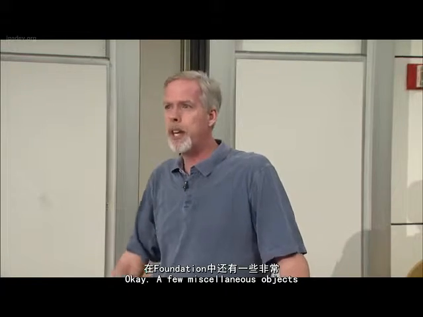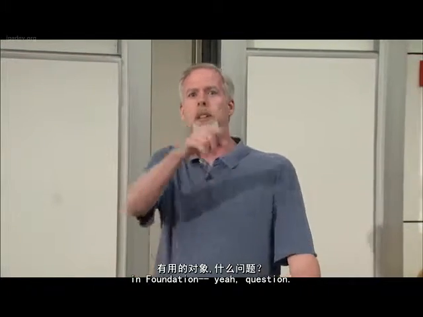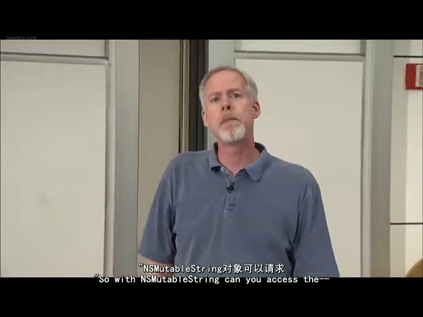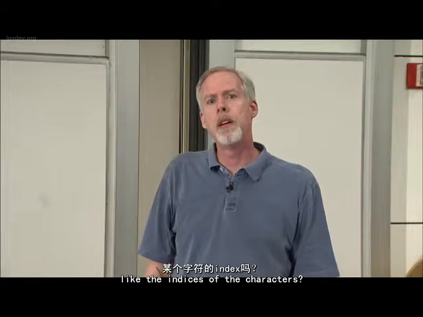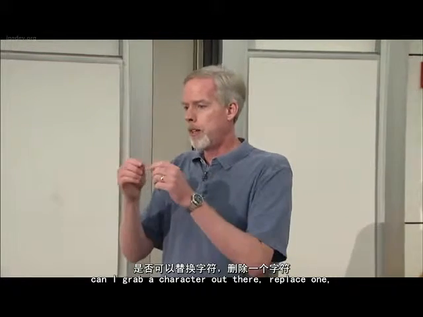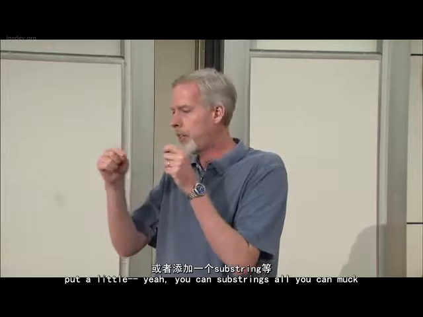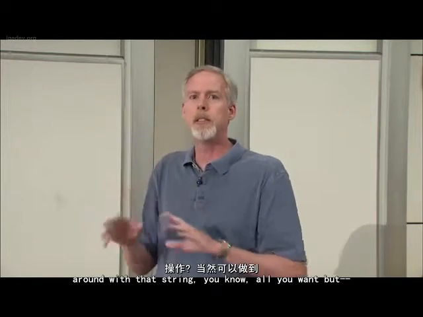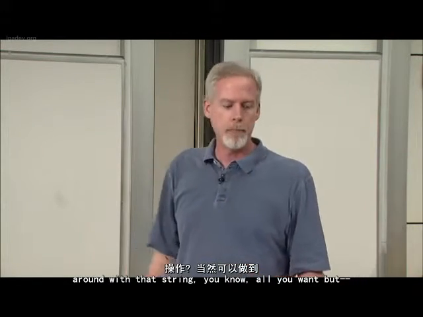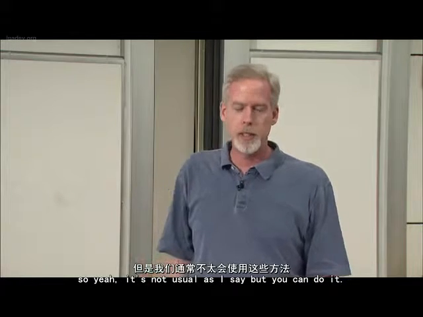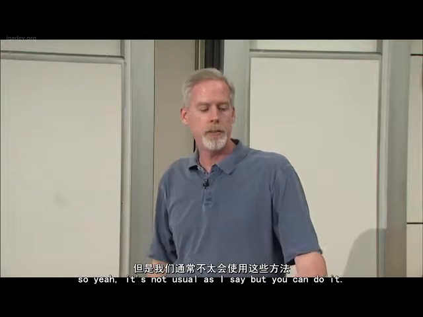A few miscellaneous objects in Foundation. Yeah, question. Yeah, you can. The question is, in NSMutableString, can I grab a character out there, replace one, put a substring? Yeah, you can muck around with that string all you want. But as I say, it's not usual, but you can do it.